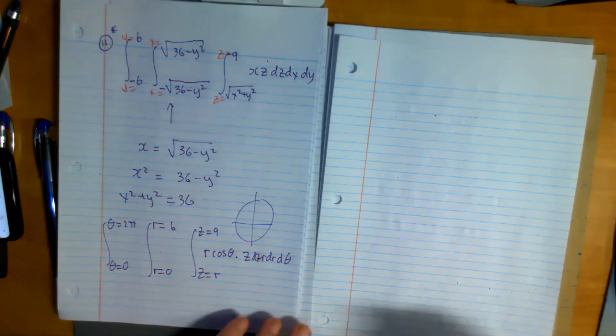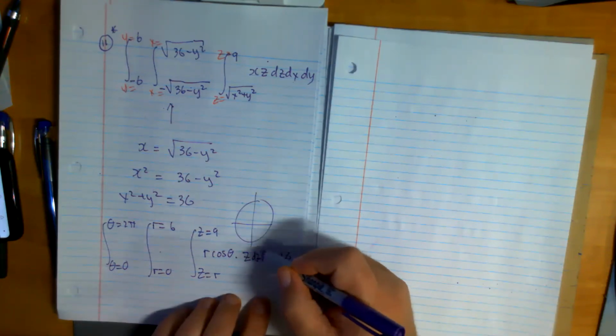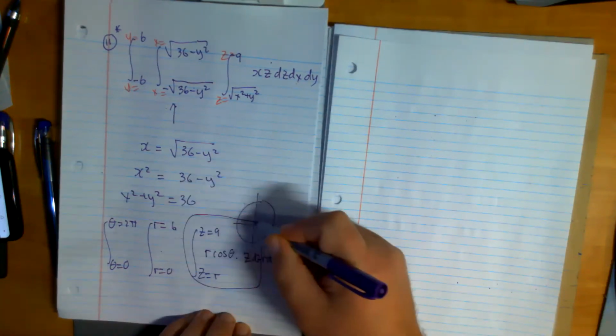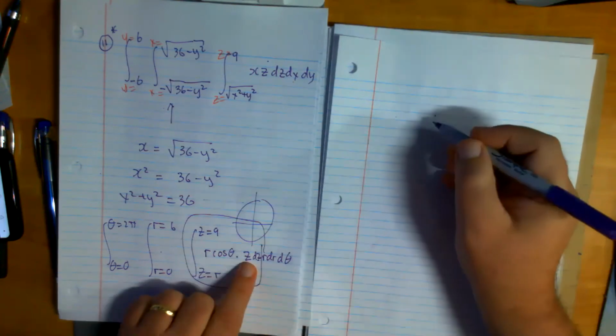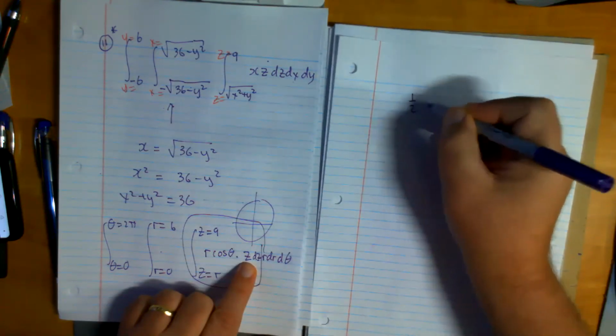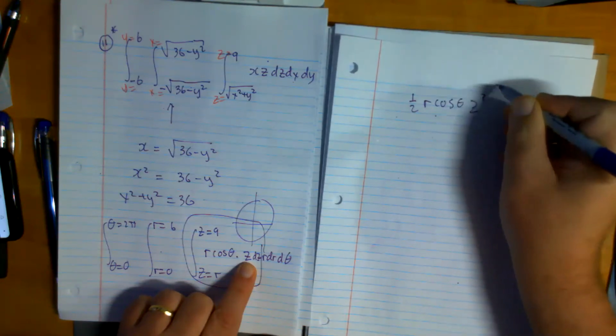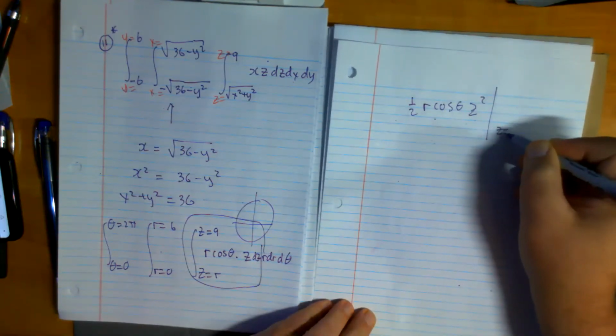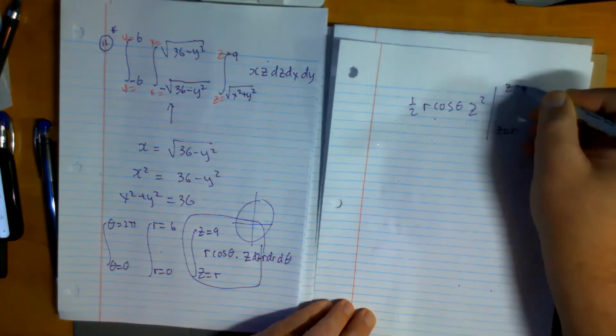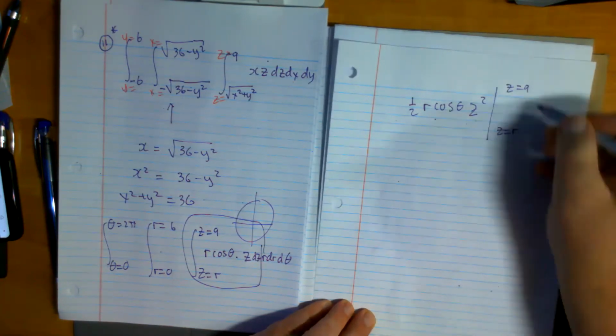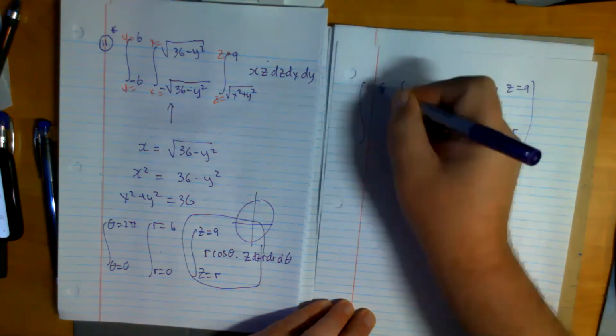Right, let's take it a little bit further then. I'm just going to focus right now on doing this piece. So that's a z, so that's going to get me 1/2 r cos theta z squared, evaluated at z equals r to z equals 9. And then the other two integrals will come later, right?